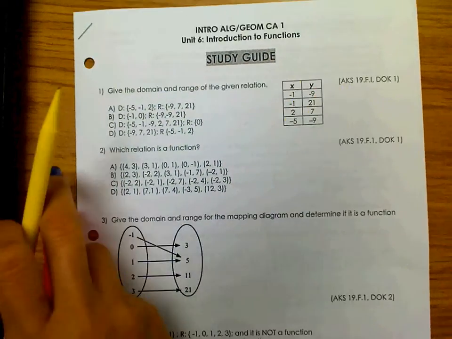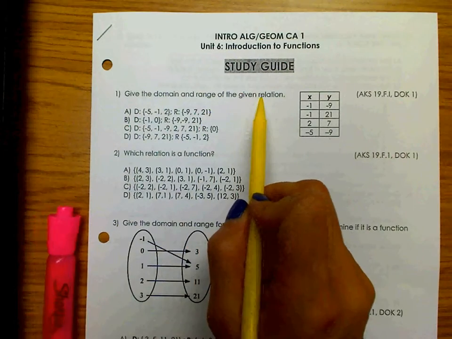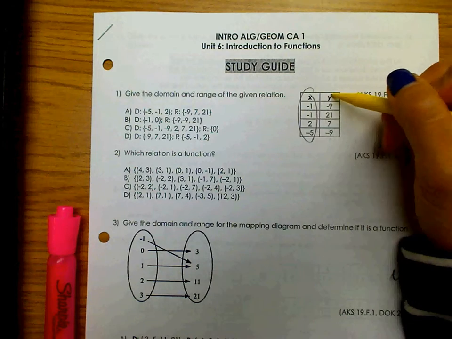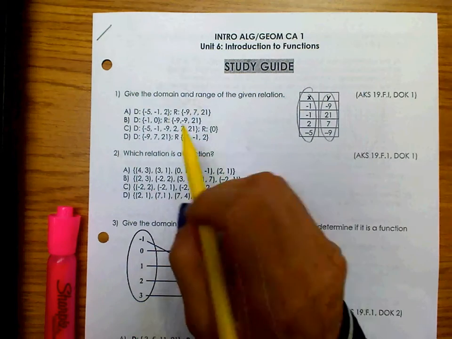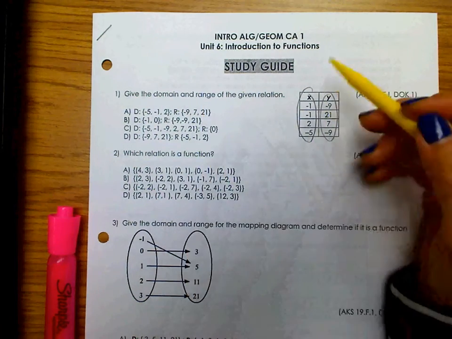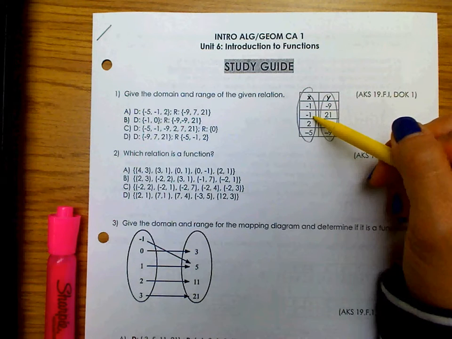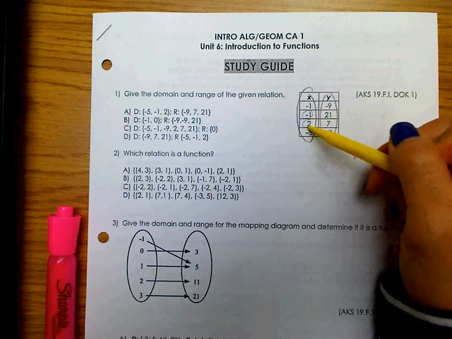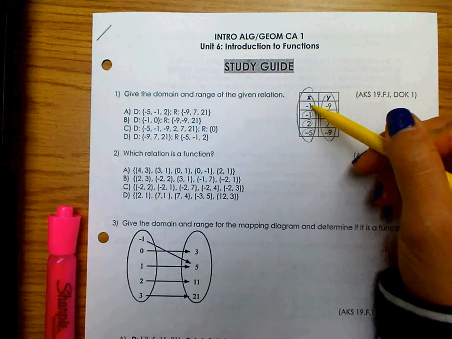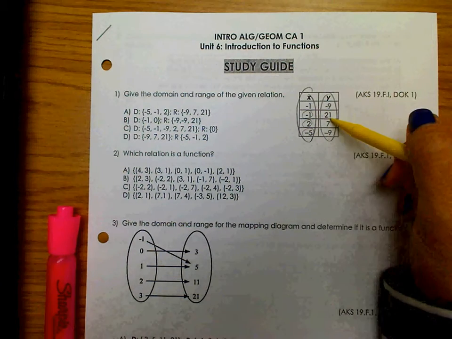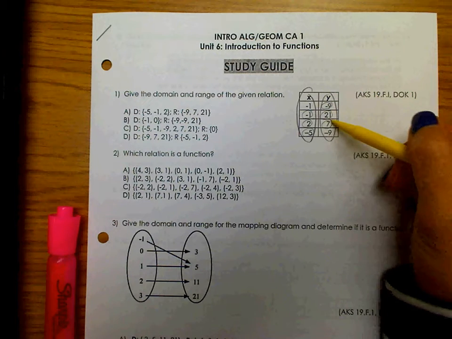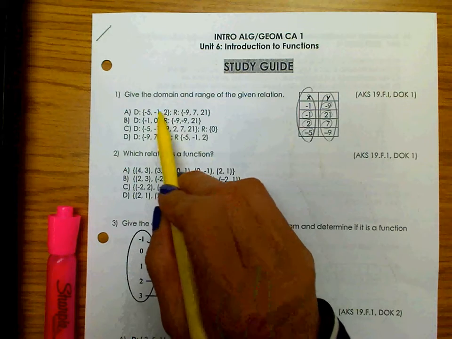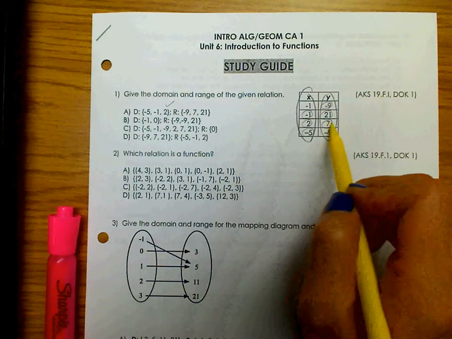All right, number one, give the domain and range of the given relation. Remember, domain means all x values, okay? And then the range means all the y values. But when you write the domain and the range, make sure you don't repeat the numbers. Just write it once. So in this case, the domain is -1, 2, and 5, and you don't have to rewrite -1. And the range is -9, 21, and 7, and don't need to rewrite -9. So the domain, we have -1, 2, and 5, and then -9, 7, and 21.